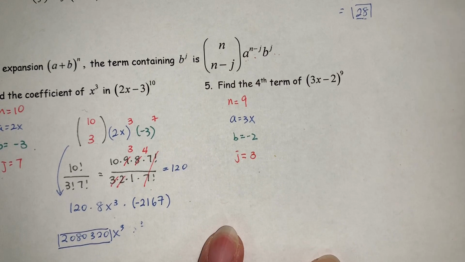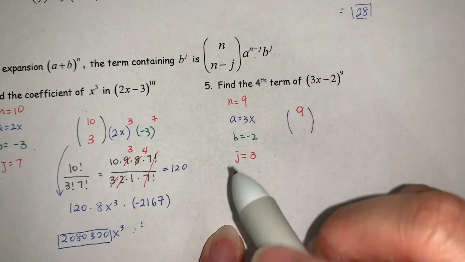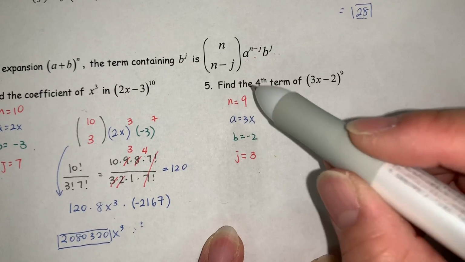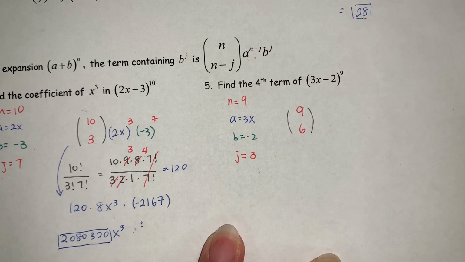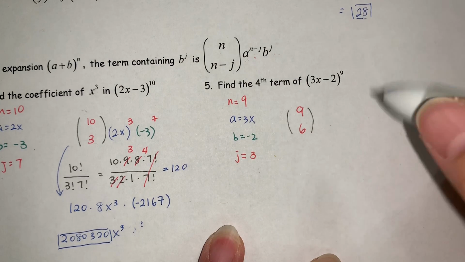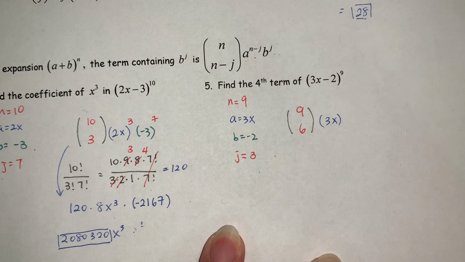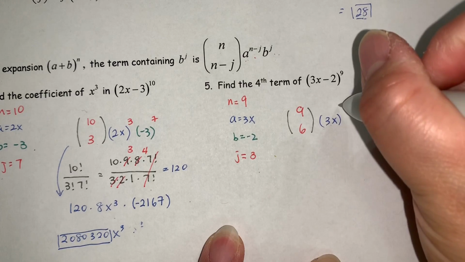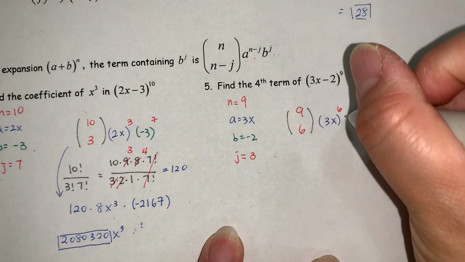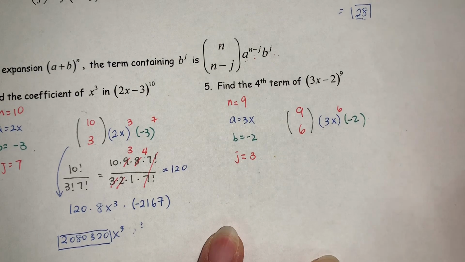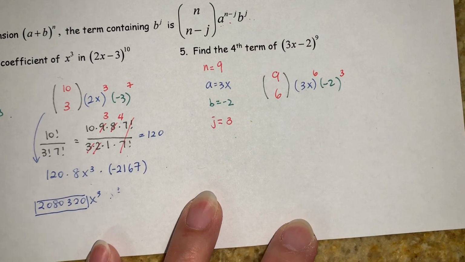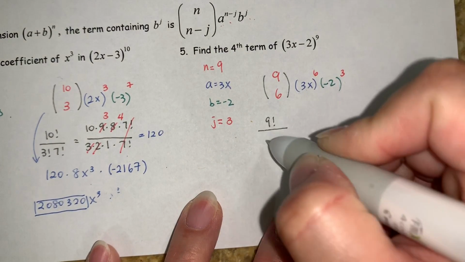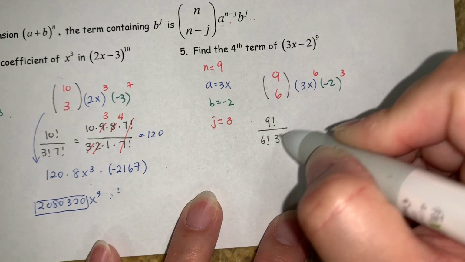So now, using that same idea, we're going to plug it into our formula and see that this is really 9, and then the bottom is n minus j. 9 minus 3 is 6, so 9 choose 6. And then my first term of 3x taken to the n minus j power, so 9 minus 3 is 6. And then my second term, negative 2, gets taken to the 3rd power. All right, same as before, we're going to work out the combination factorial first. So it's 9 factorial over 6 factorial. 9 minus 6 is 3 factorial.